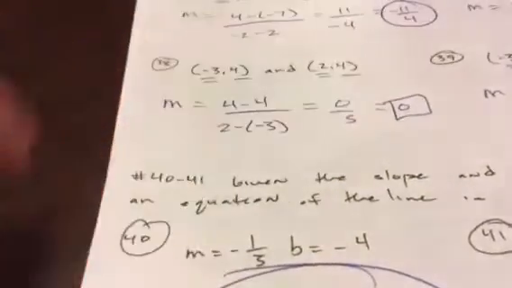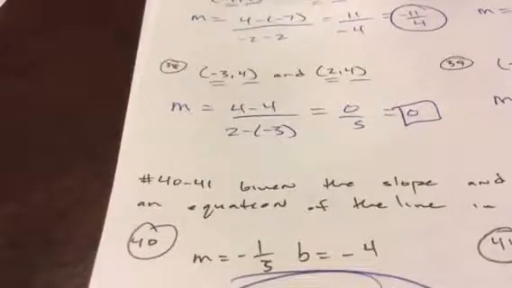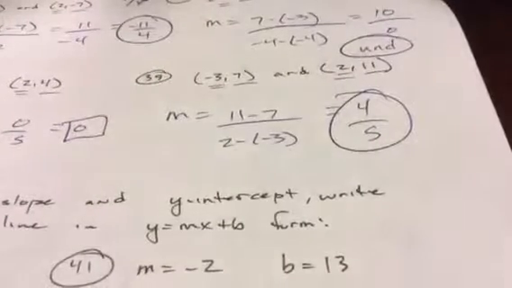Okay, when you divide by 0, you get a math error. That's a math sin. The 11th commandment. It should be, so you write undefined, not 0. This answer is 0. Okay, when you have 0 over 5, that is 0. Again, if you get confused, use your calculator. 11 minus 7 over 2 minus a negative 3 is 4/5.